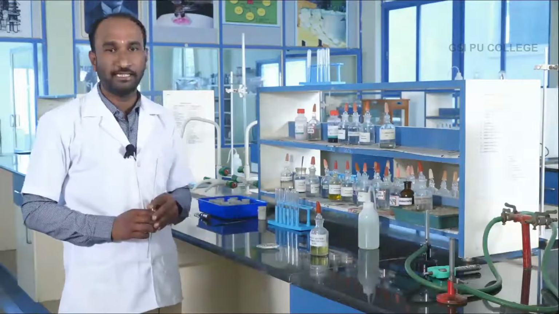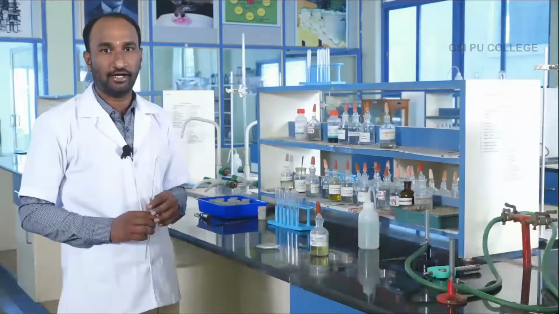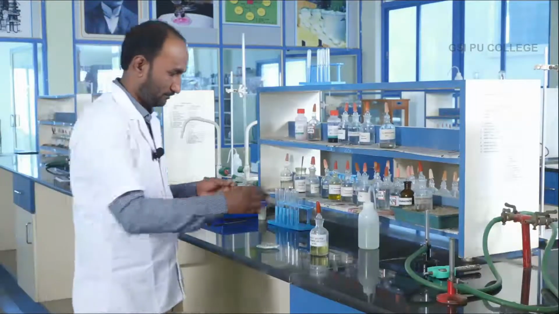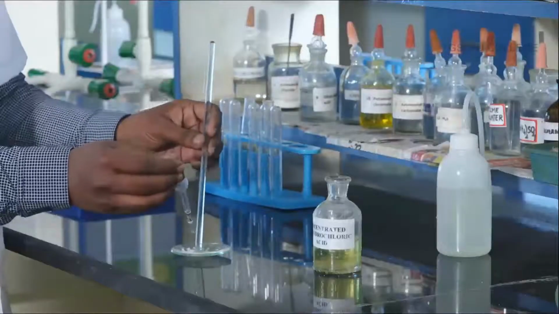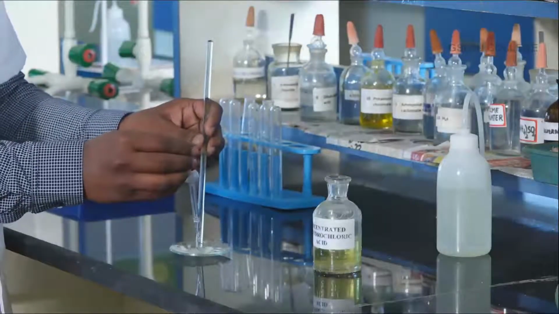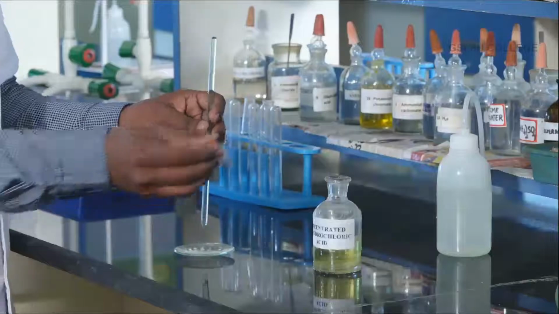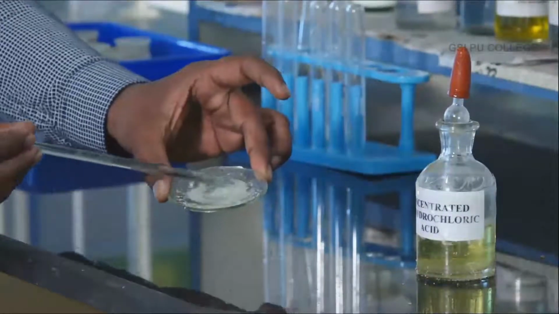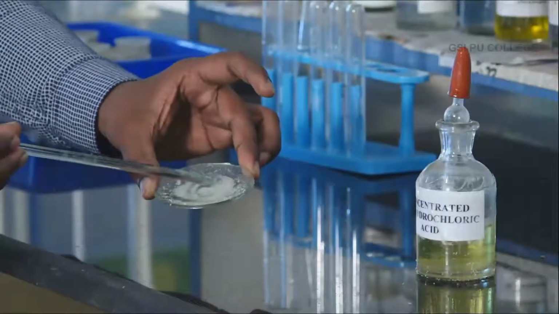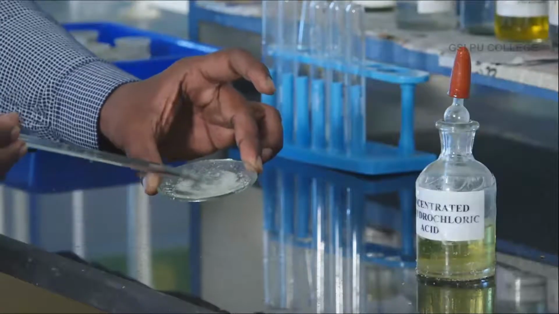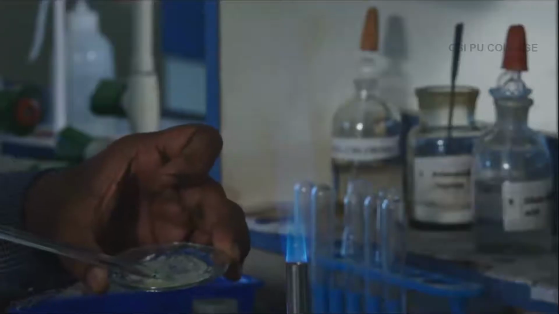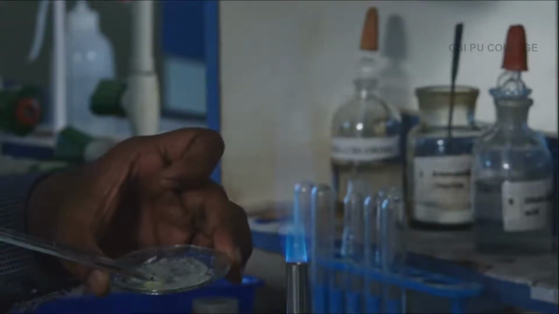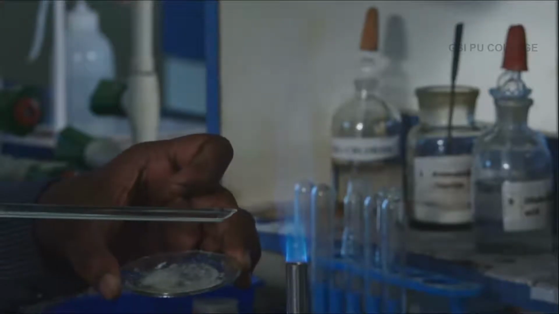First, make a thin paste with concentrated hydrochloric acid. A thin paste is held on the non-luminous flame with the help of a glass rod.